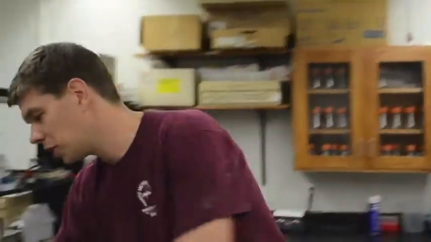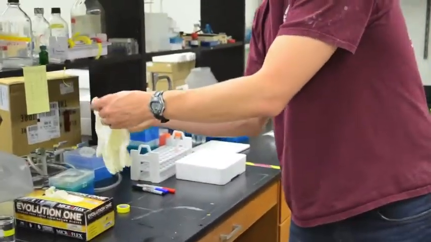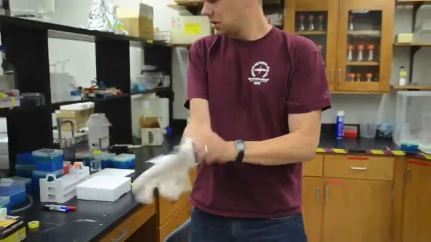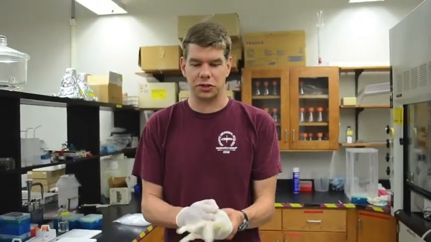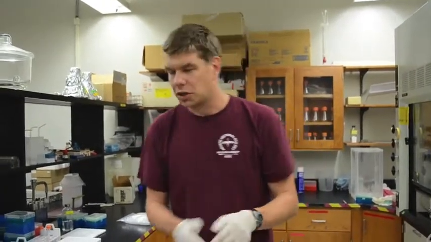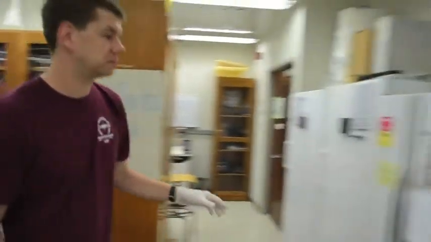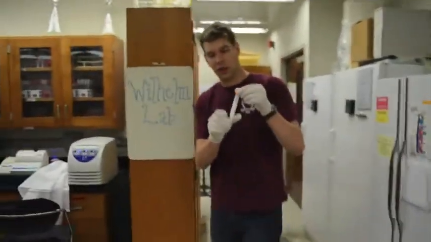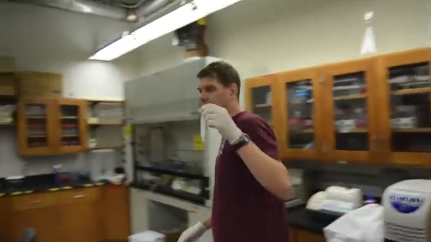So first, I'm going to put on my latex gloves. A small fraction of people in the world have an allergy to latex. If you have an allergy to latex, then don't use latex gloves. So now I'm going to get the fluorophore standard. The fluorophore is called aminomethylcoumarin, or AMC for short. I'm going to get it out of the freezer. Keep it in a little vial like this, which is called a centrifuge tube or a falcon tube.